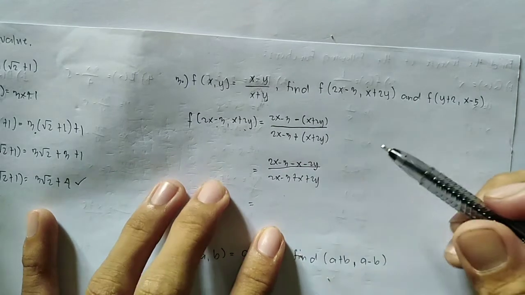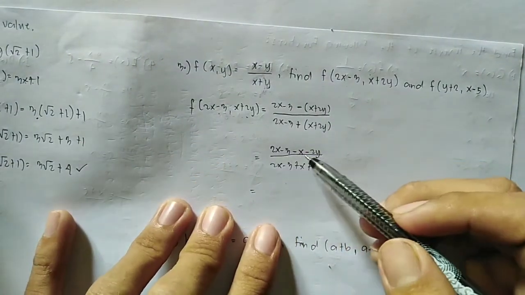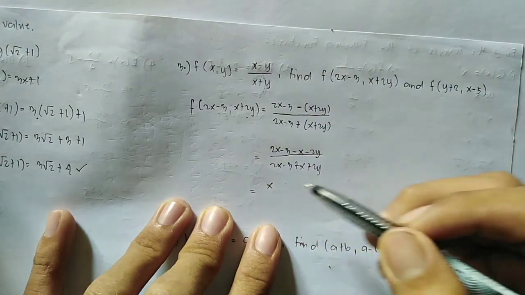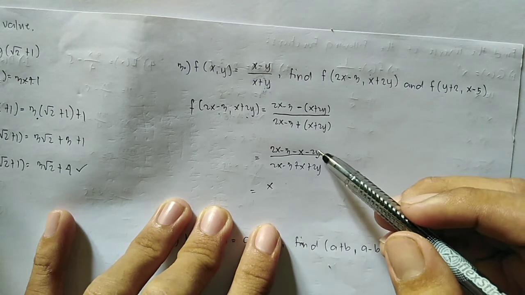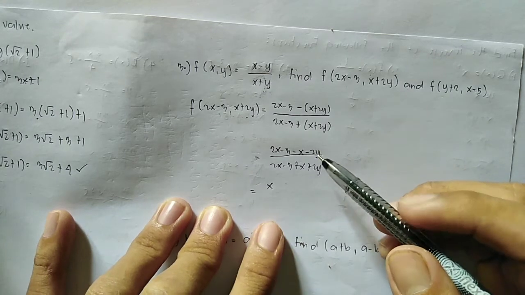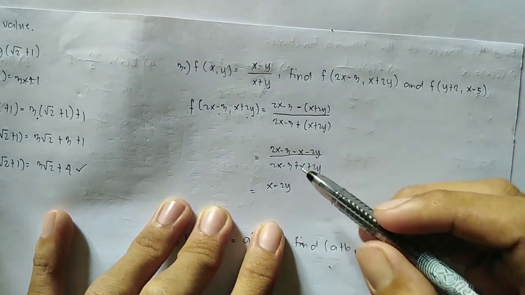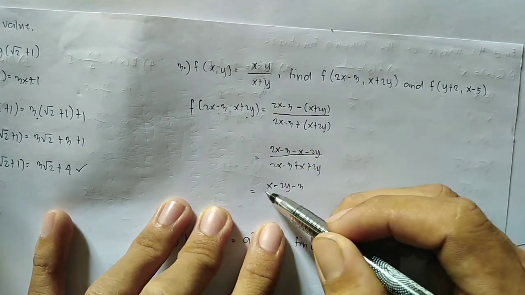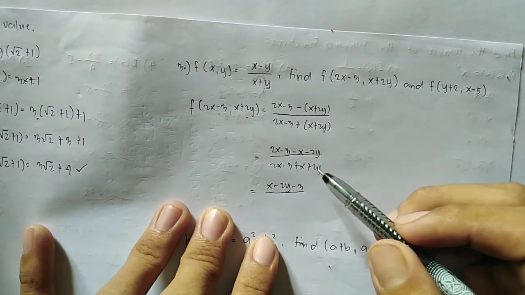So combine like terms. We have 2x minus 3 minus x minus 2y, that will become 2x minus x, which is x. Then since negative 2y has no other like term, just copy that one, negative 2y. Then we also have negative 3. Then for the denominator, we have 2x minus 3 plus x plus 2y.